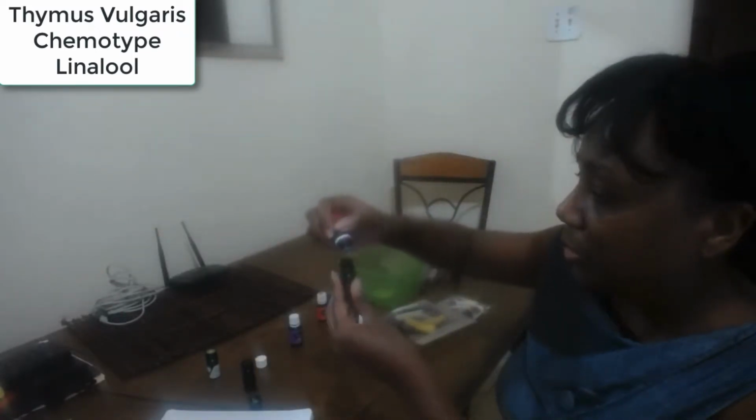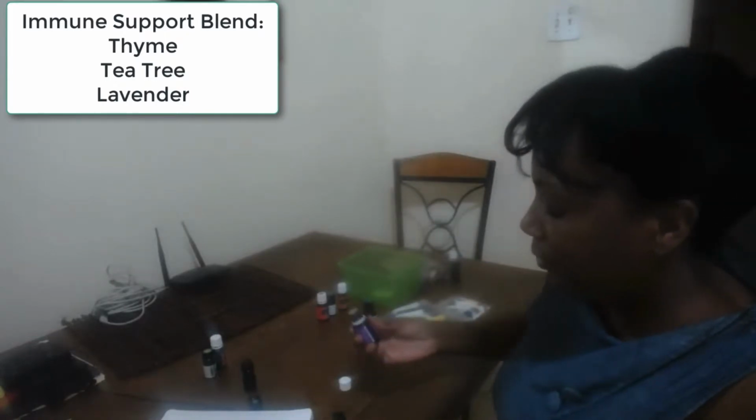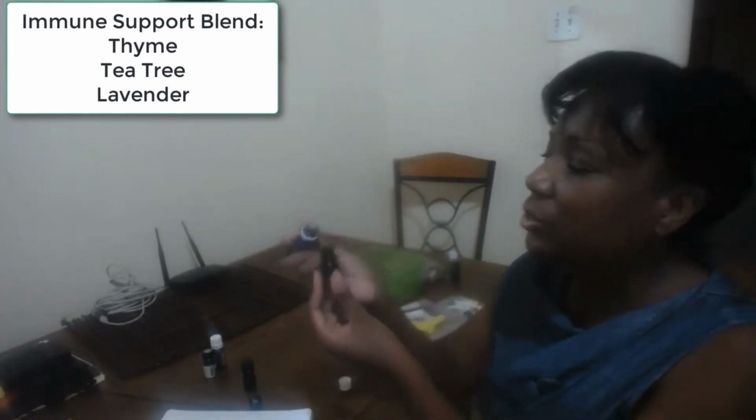We're going to do the same thing with tea tree, and hopefully you guys can see that drip out of there pretty good. So it's about 13 or 14 drops there. And I'm going for 10 to 15 of each. And then lavender. A lot of times we think of lavender for relaxation and things like that, but it's actually really powerful for the immune system as well. And let's go for about 10 to 15 of those.